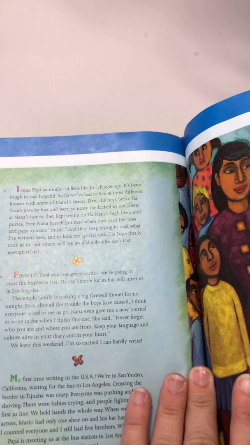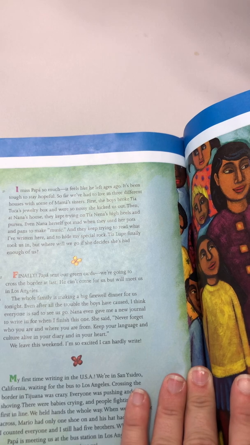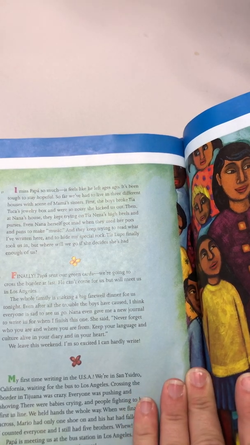We're going to analyze the plot in paragraph 21. So let me read it for you again.